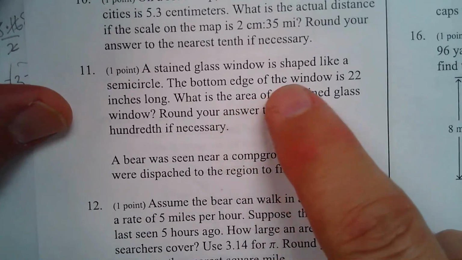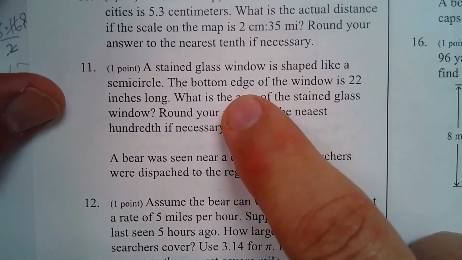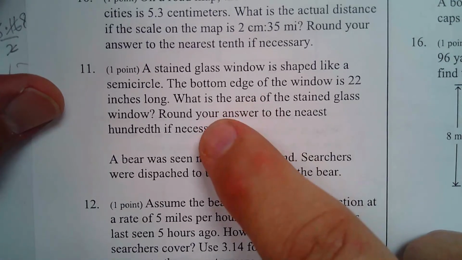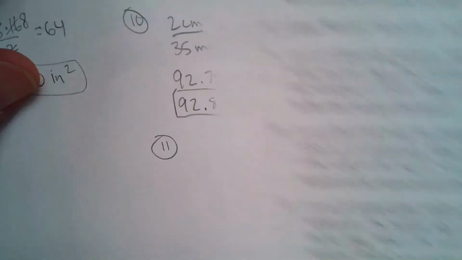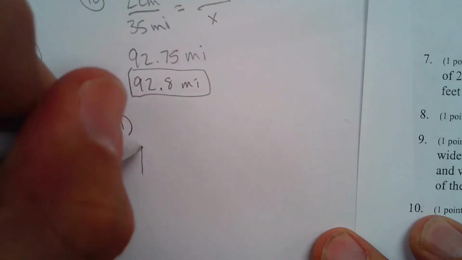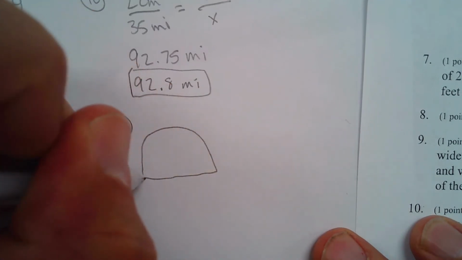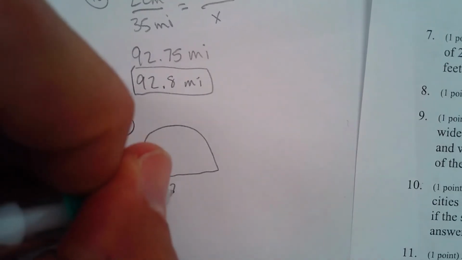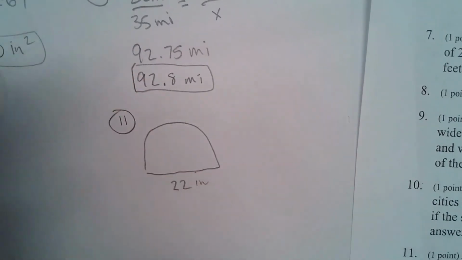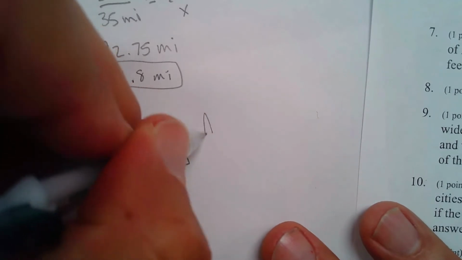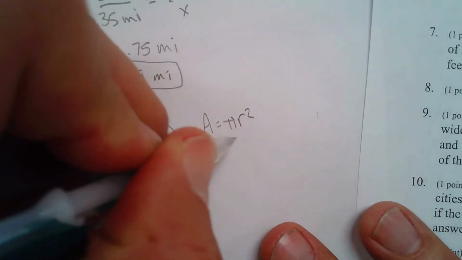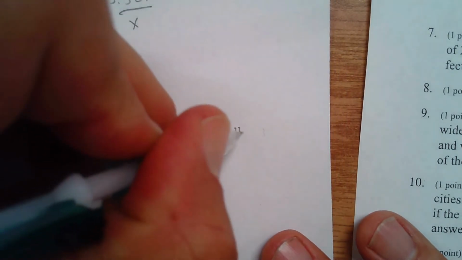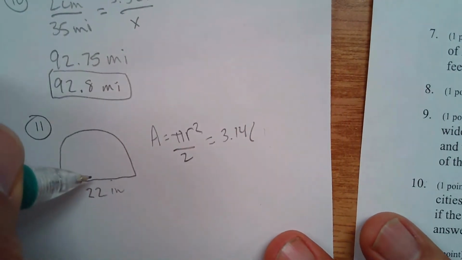11 says a stained glass window is shaped like a semicircle. The bottom edge of the window is 22 inches long. What's the area of the stained glass window, rounded to the nearest hundredth? Okay, so if we have a wonderful half circle, and the bottom edge is 22 inches, what is the area of this? Well, the area is pi times radius squared divided by 2. So that would be 3.14 times the radius, which is 11.